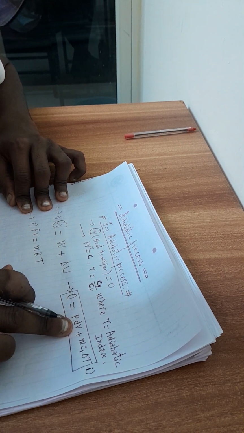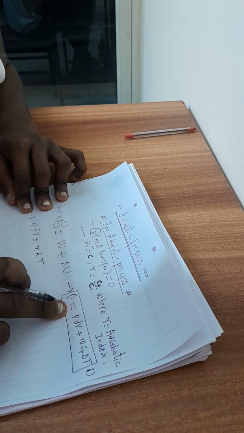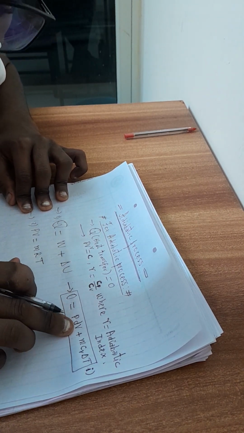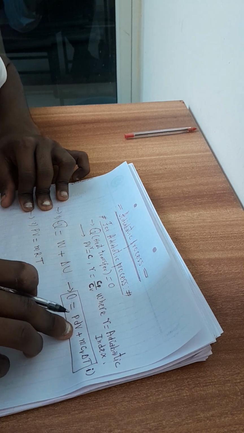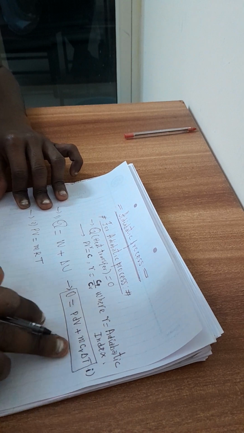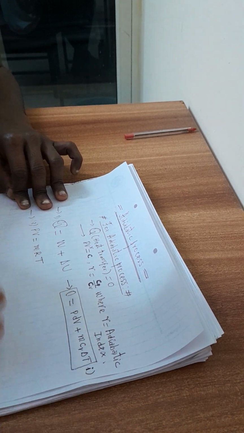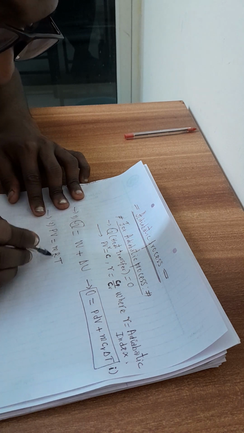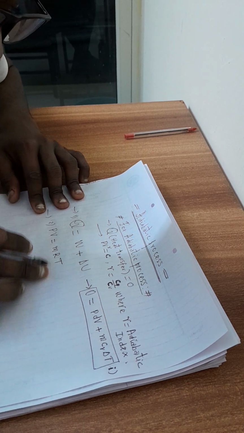As we did with this one, the work done is a function of volume, so delta V was changed to dV. I can do the same with this one, and I will do this later on. I just forgot to write it here, but it's okay, you can leave it like this and in the end I will change it. And see now, here we have PV equals MRT.